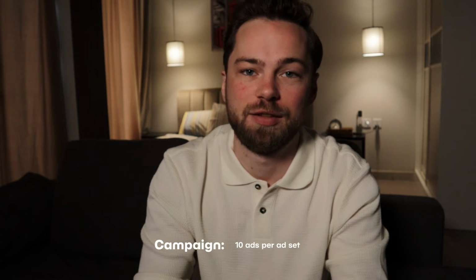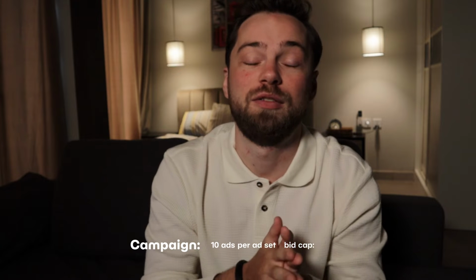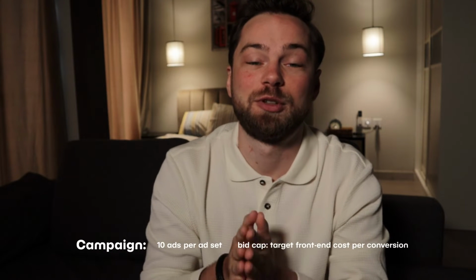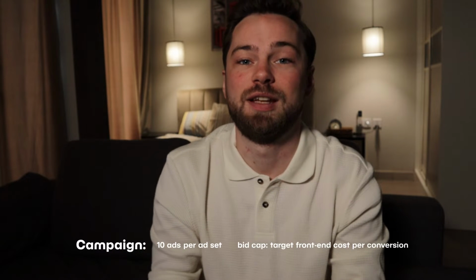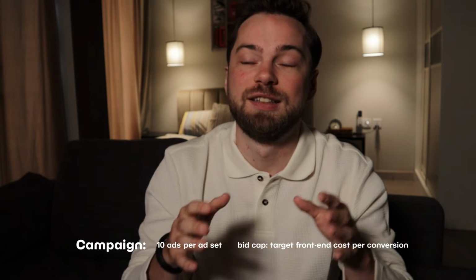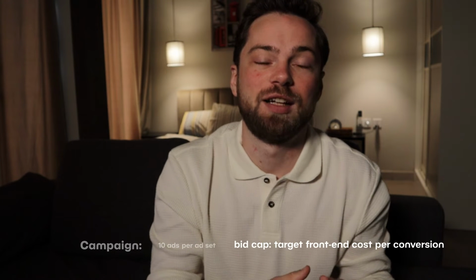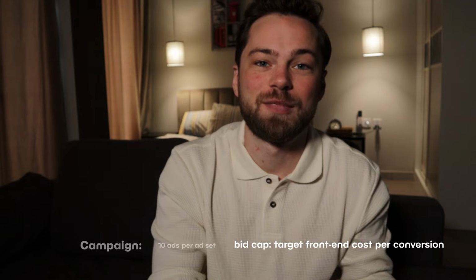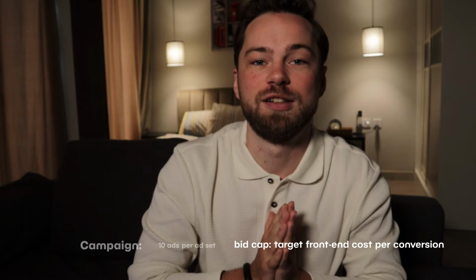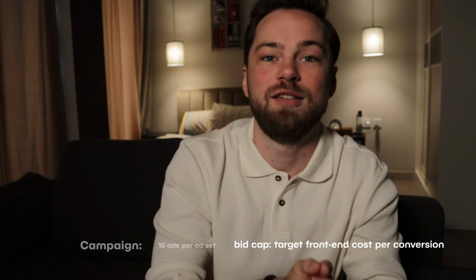I use 10 ads per ad set, and I set the bid cap of that ad set at the cost per conversion I want to get within Facebook. Now, the bid cap I set to the target cost per conversion I like to see on the front end of Facebook. Now, it is important to understand that the bid cap is designed to spend your ad dollar on the ad with the highest ROI, right?